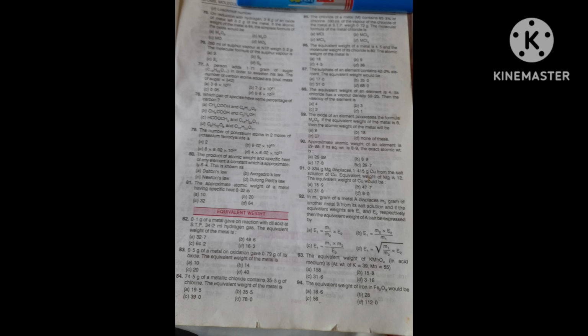5 electrons are involved in the KMnO4 reaction in acidic medium. Hence the molecular weight is divided by 5, the number of electrons.